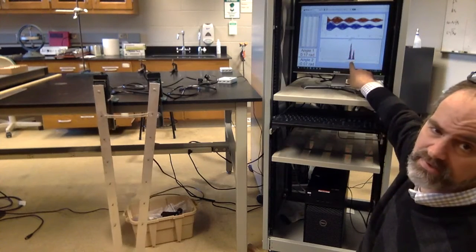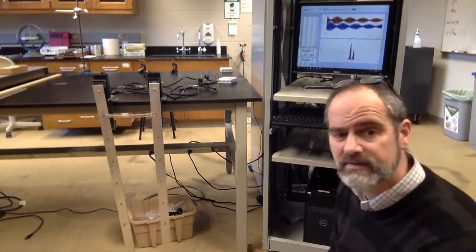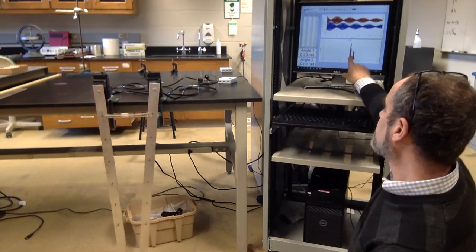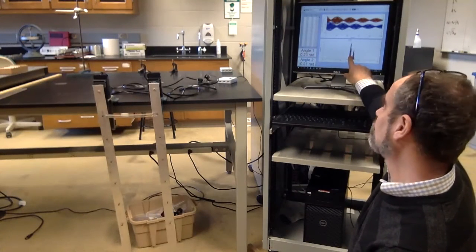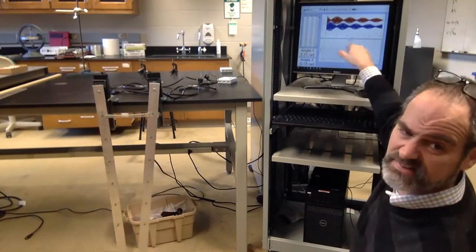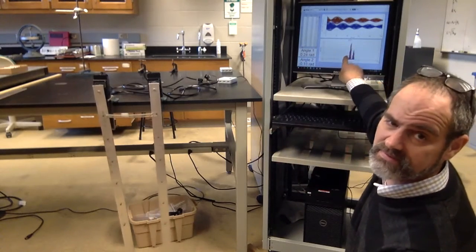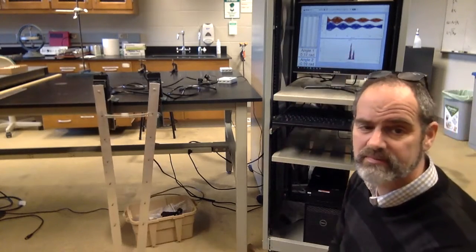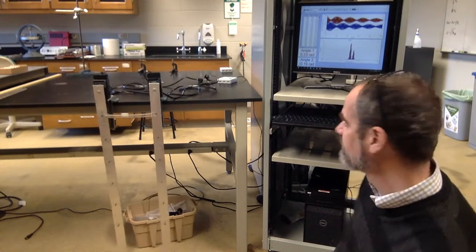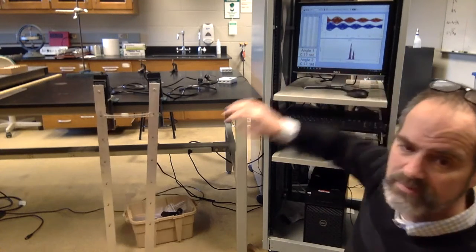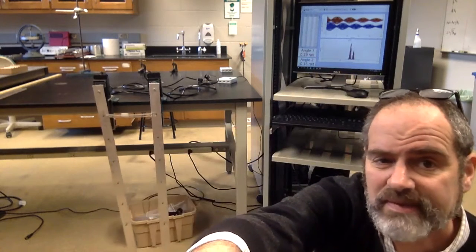Finally, if we look at the Fourier transform data, now you can see two clear peaks, both in the amplitude of pendulum 1 and in the pendulum 2 data. Actually, they're just on top of each other. But there's a lower frequency mode, which is the symmetric mode, and a higher frequency mode, which is the anti-symmetric mode. Pretty neat. Okay, let's pause for a second, and we'll set up the next measurement.